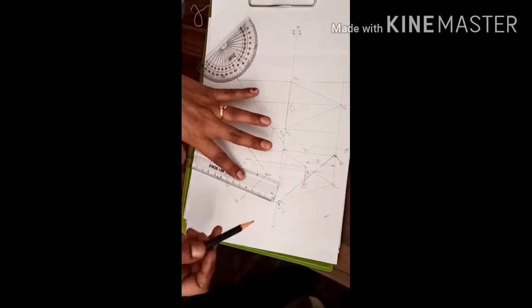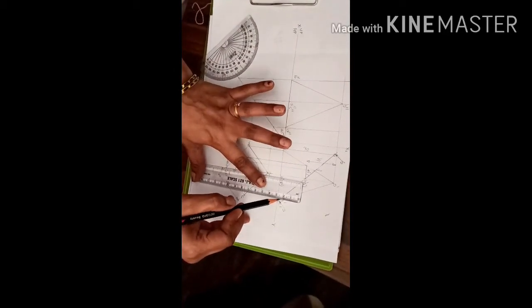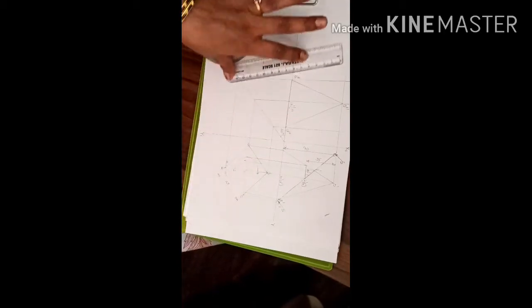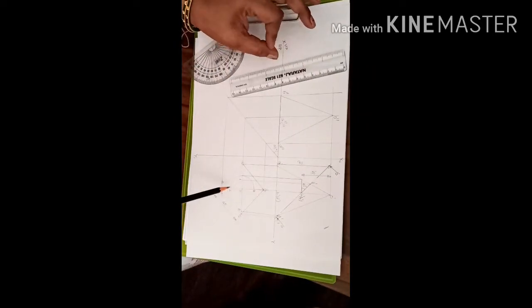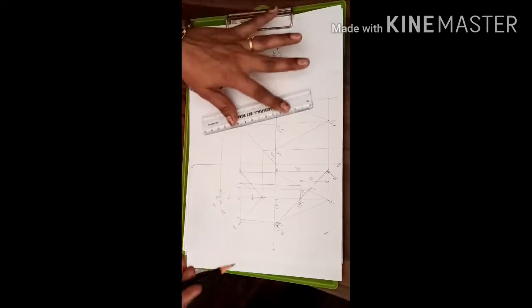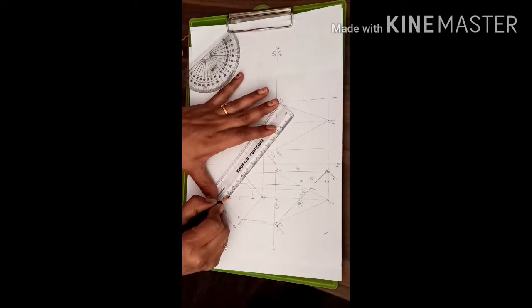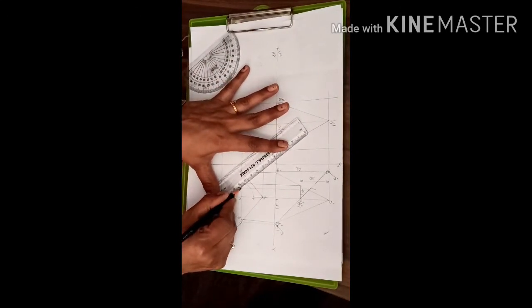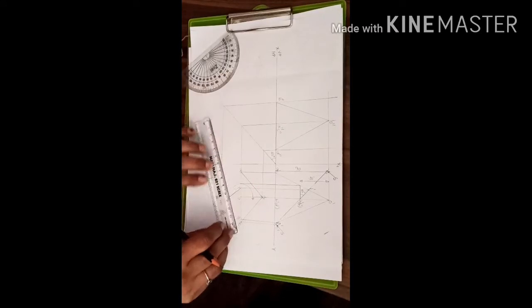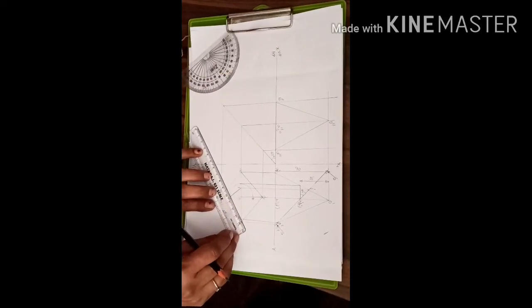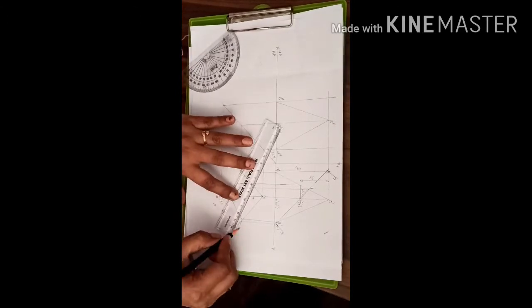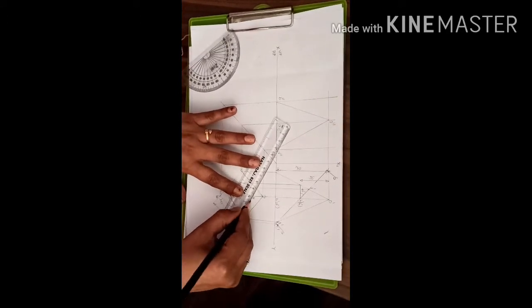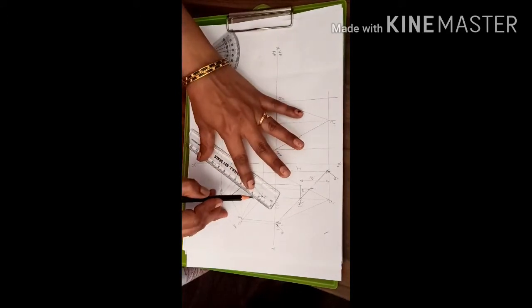For 3, from 3 we draw a vertical projection line back to our top view. So this is our point 3. Now join all these points 1, 2, 3 and 4. Please note down carefully: 1, 2, 2, 3, 3, 4 and 4, 1.